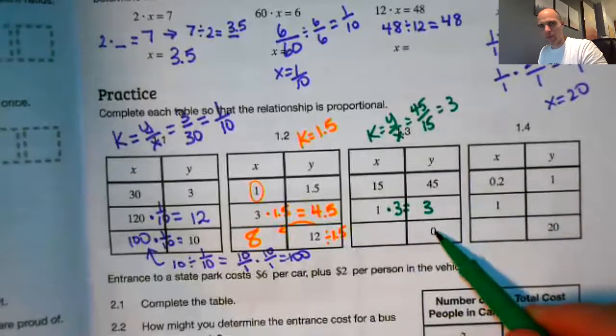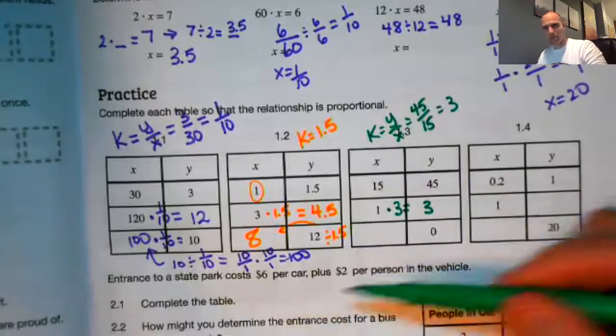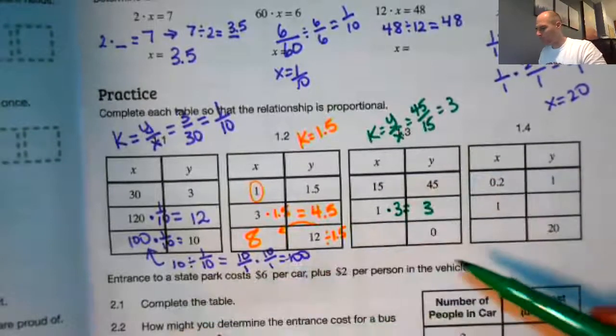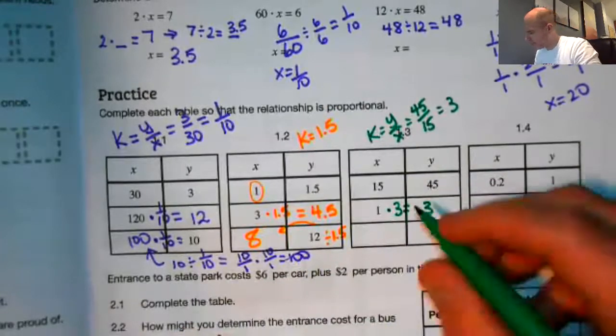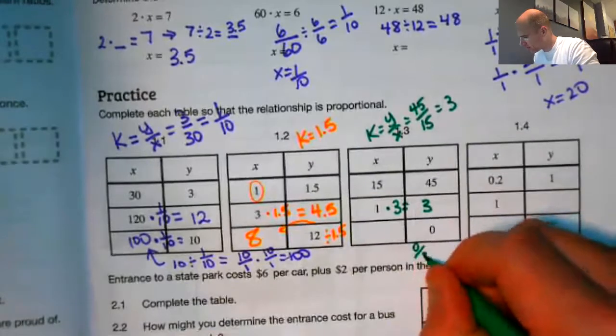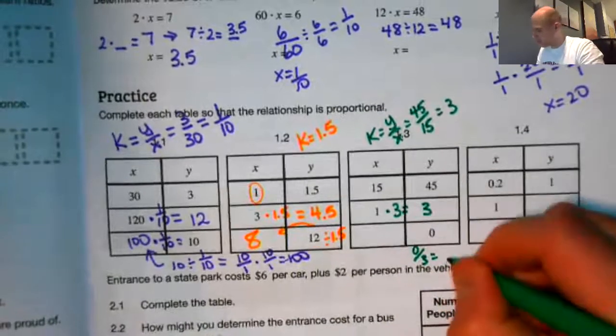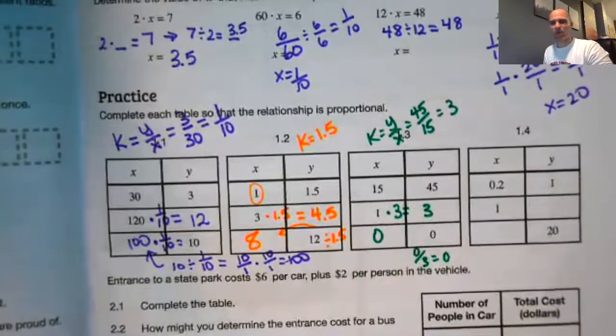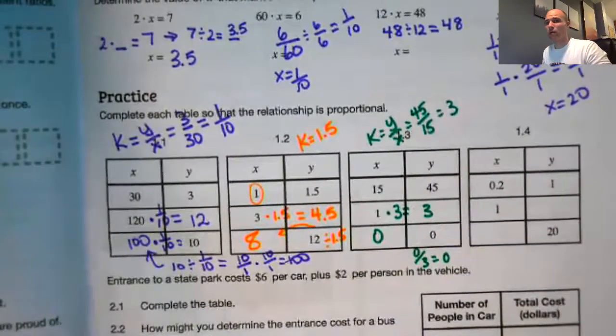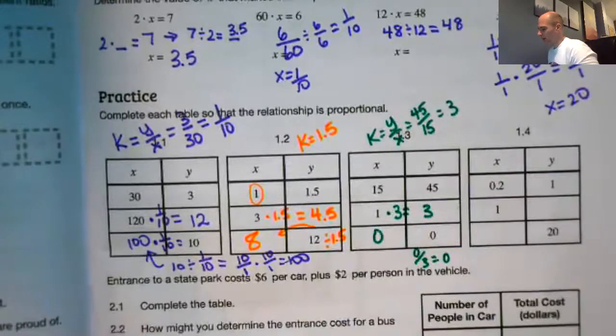All right, so if I want to go from y to x, I've got to divide by my k, right? So 0 divided by 3, that would look like this as a fraction. That's still just 0. So if I have 0 for y, I've got to have 0 for x. I think you'll find that that's always, always, always true in a proportional relationship, I should say. All right, the last one.